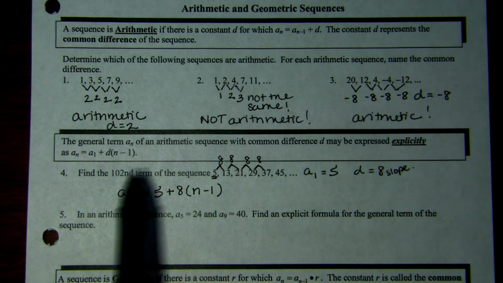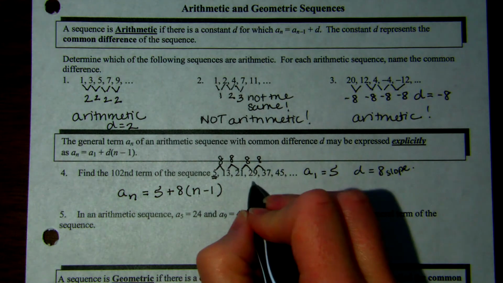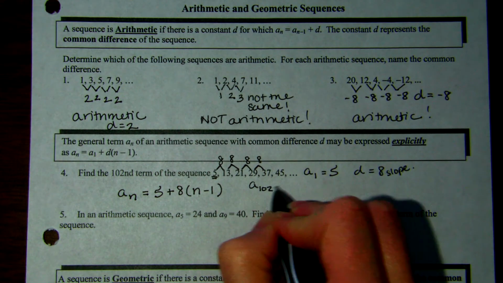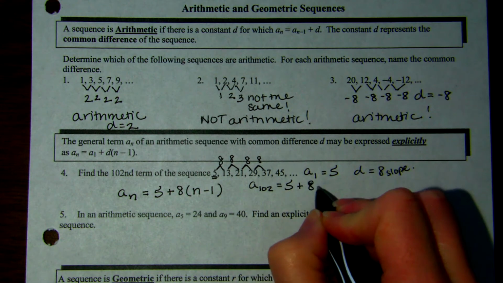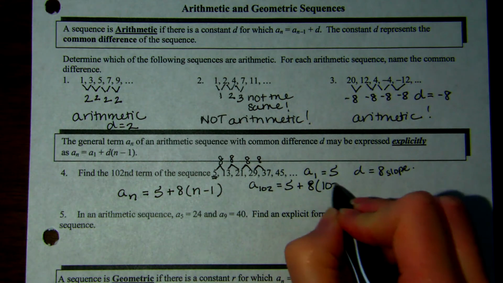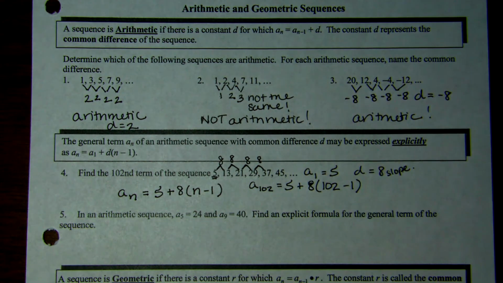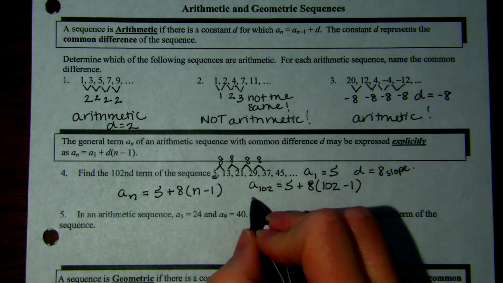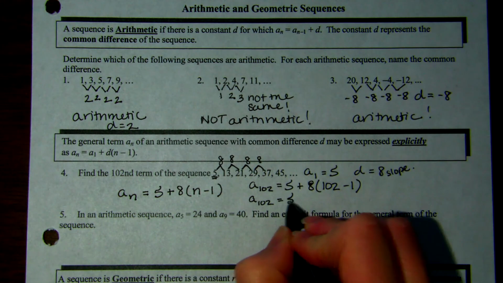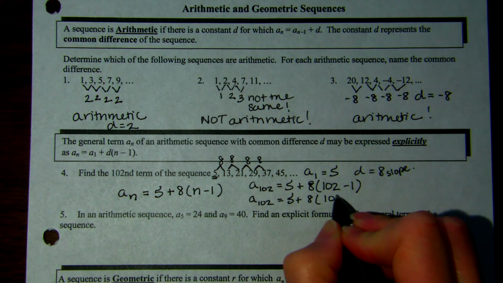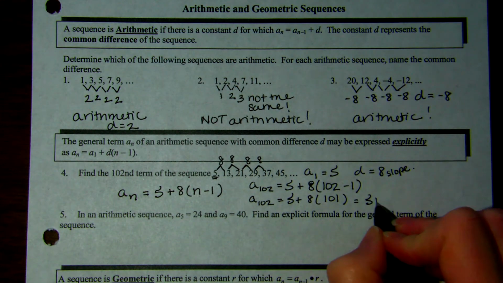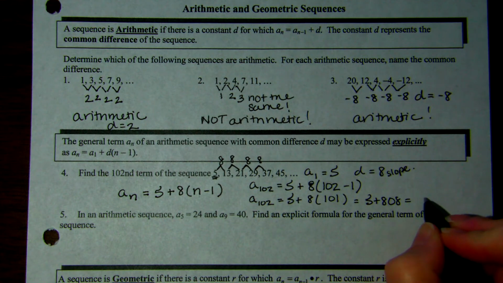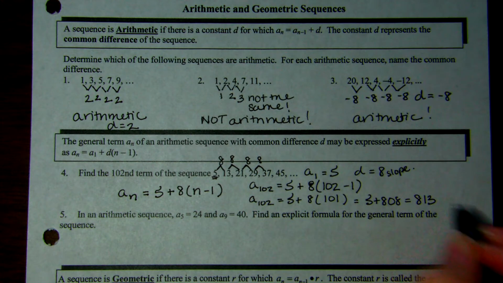Now, I can use this formula to find the 102nd term. A sub 102 is equal to 5 plus 8 times 102 minus 1. So that's 5 plus 8 times 101. And that's 5 plus 808, which is 813.